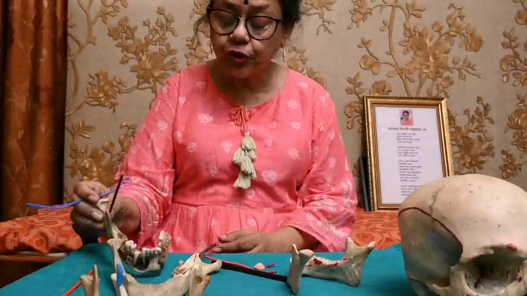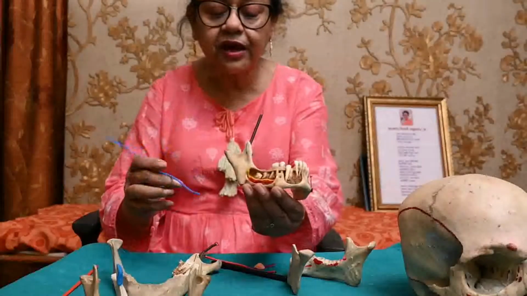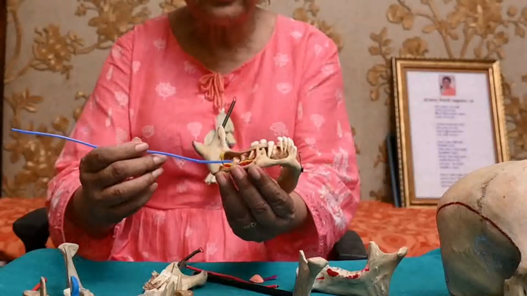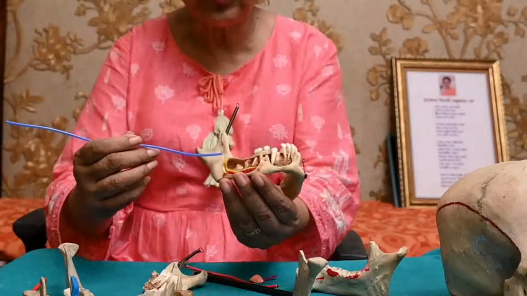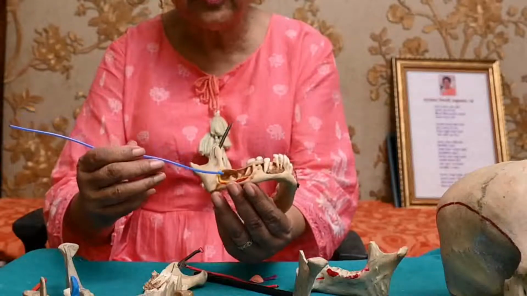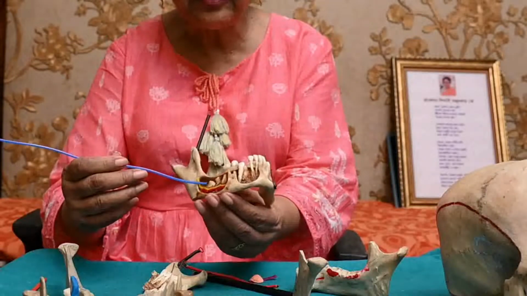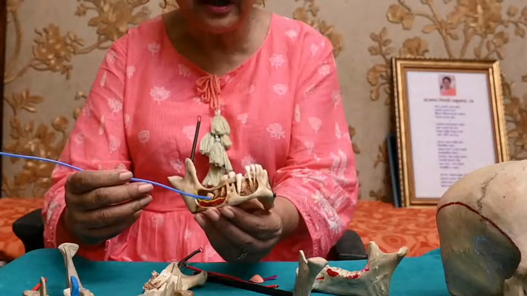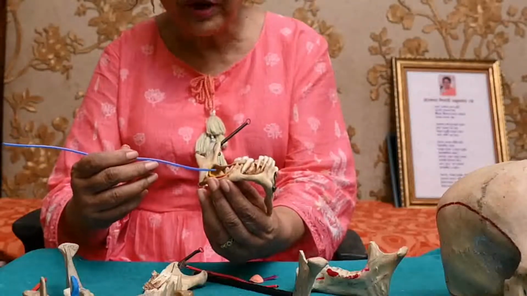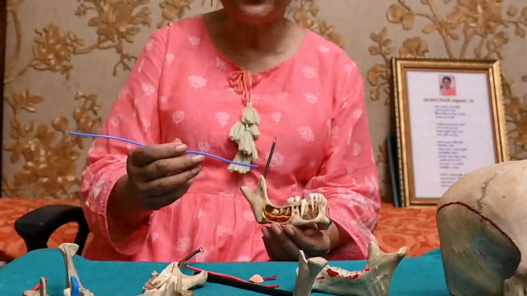I show you another real feature. You will see this is the cut section of the mandible. This is done by the dissection attendant staff. Here you will see the lower part, you will see the artery, and you will see the inferior dental nerve. And this nerve supplies the root, and by which you can get pain if there is any dental caries.